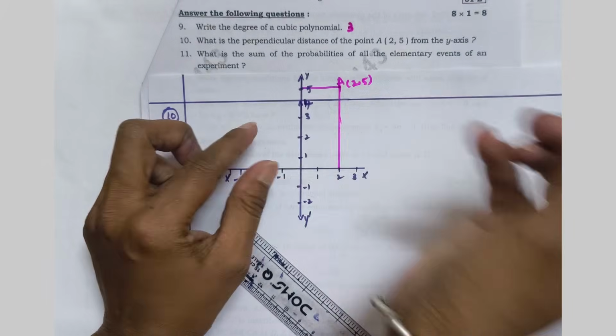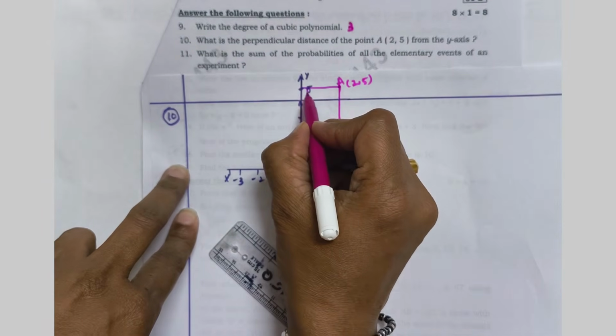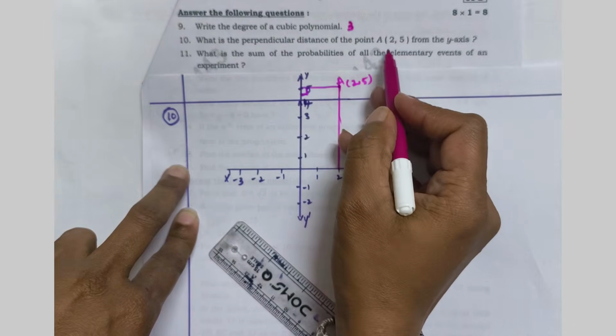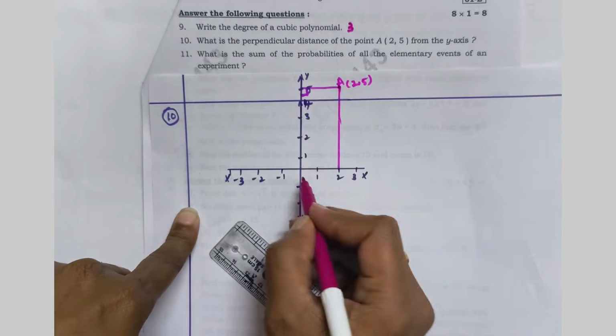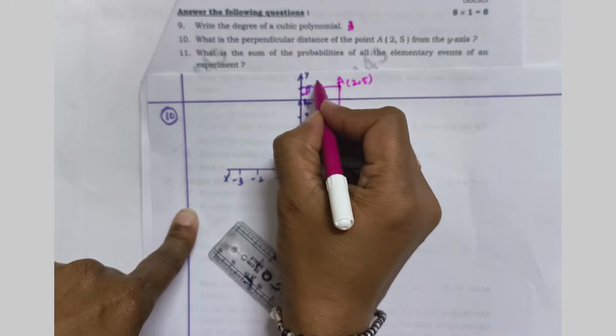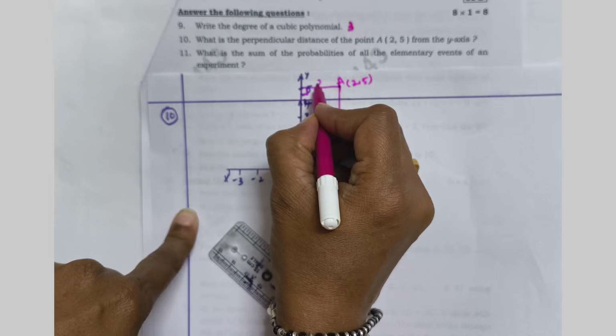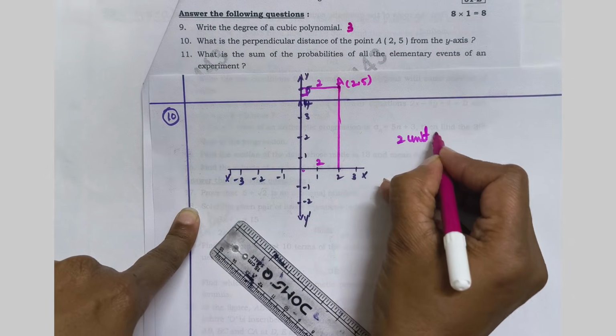Point A coordinates are 2, 5. It is asking the perpendicular distance from the y-axis. From here to here, how many units? 2 units. So 2 units is the answer.